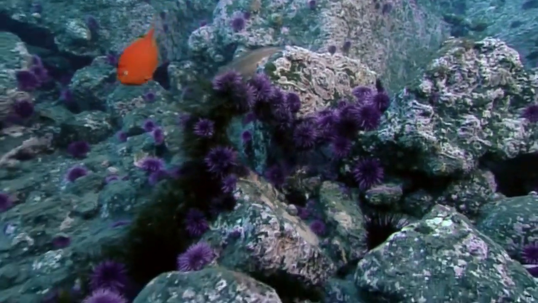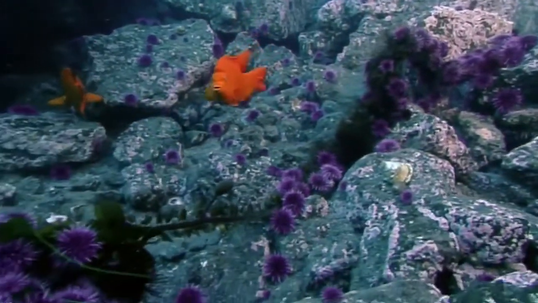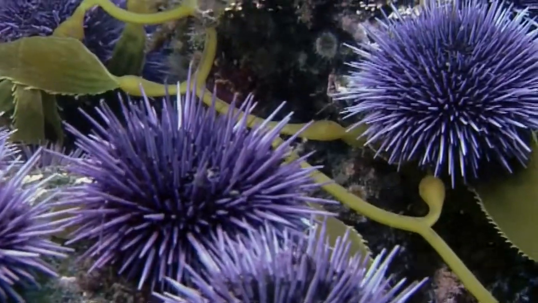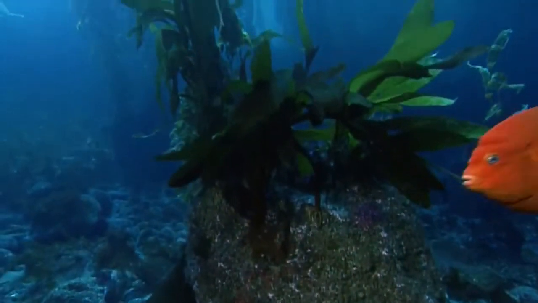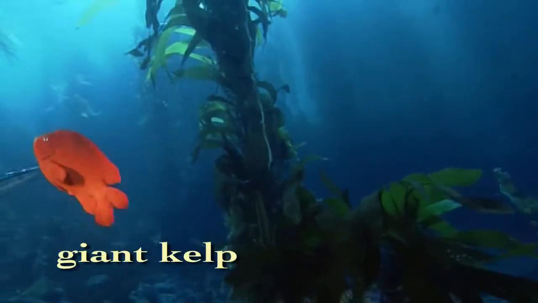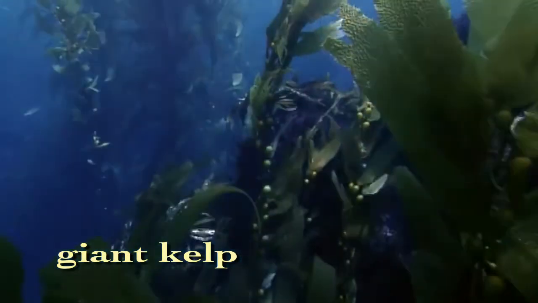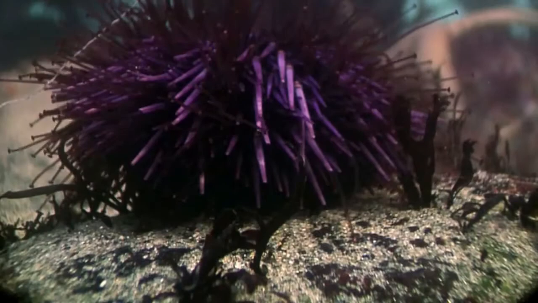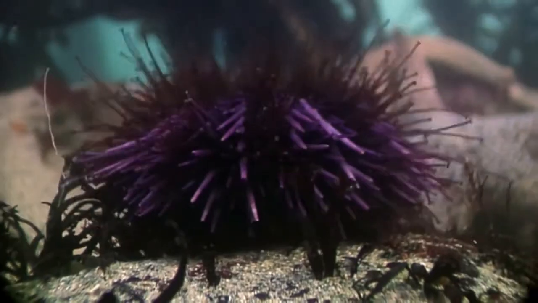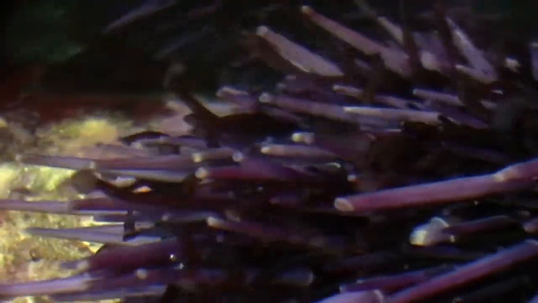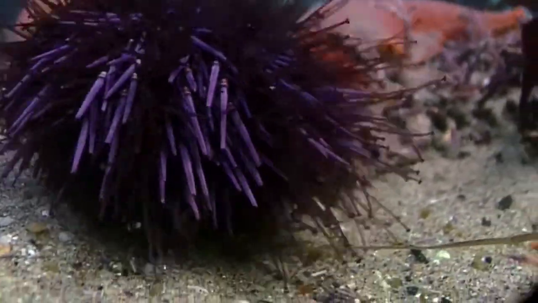Urchins are grazers, munching their way through submarine pastures of plants and algae. Along the California coast, urchins can reach plague proportions. They have a voracious appetite for giant kelp. Seen in time-lapse, urchins spring into eerie life, devouring anything edible in their path. Urchins don't have eyes, so they can't see where they're going. But they do have sensory tube feet, which wave to and fro, tasting the water for anything good to eat.